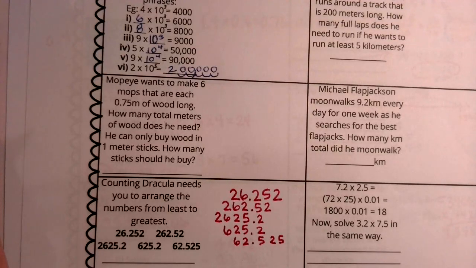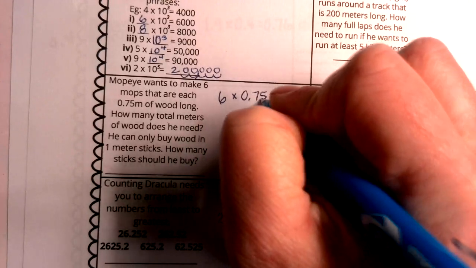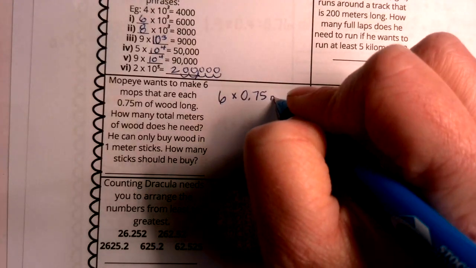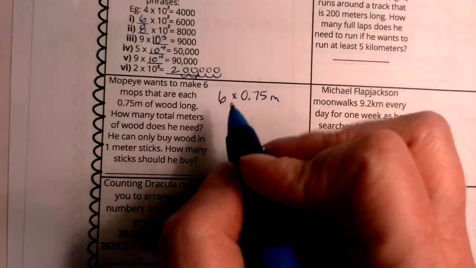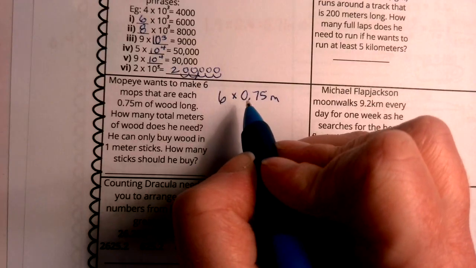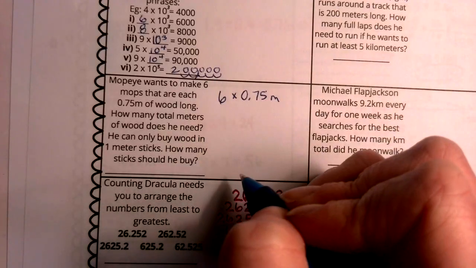All right, our next question. We're thinking about meters. My guy wants to make 6 mops. Now, each of those mops is going to be 75 hundredths of a meter long. How many total meters of wood does he need? He can only buy wood in 1 meter sticks. How many sticks should he buy? Okay, there's 2 different questions here. The first thing I have to do is find out what 6 times 75 hundredths is. Okay, that's the first thing that I have to figure out.